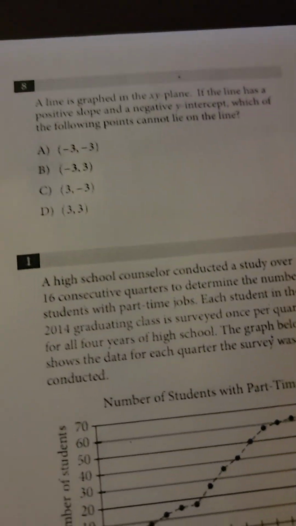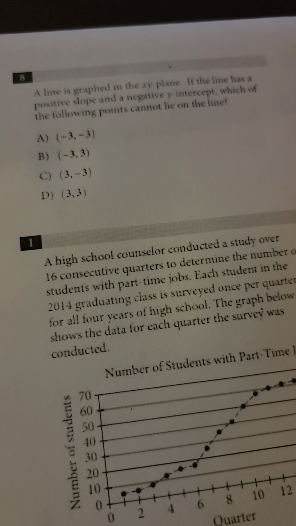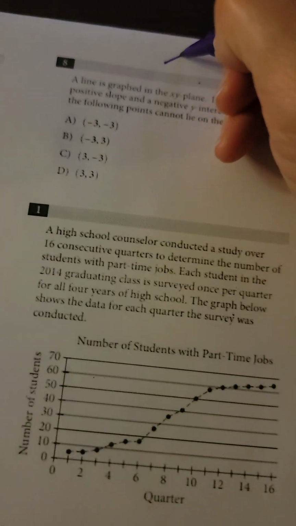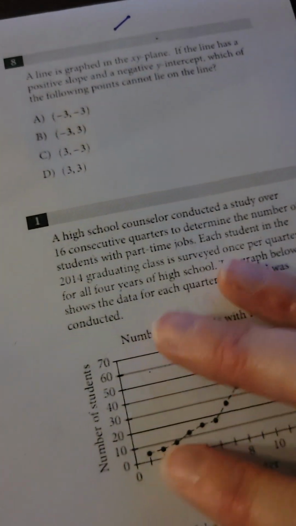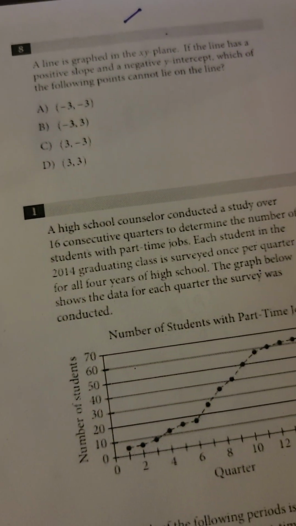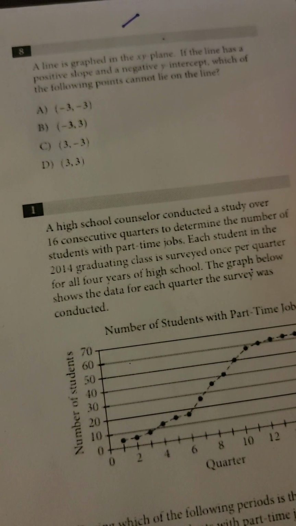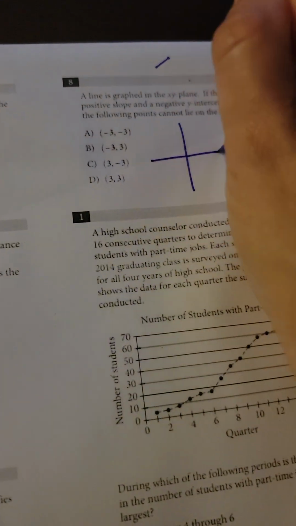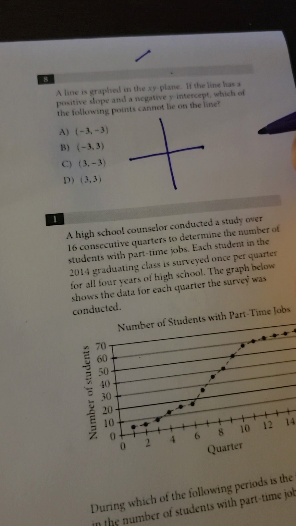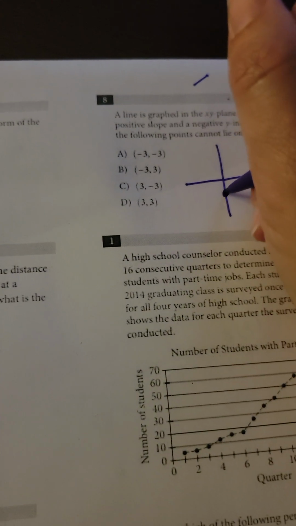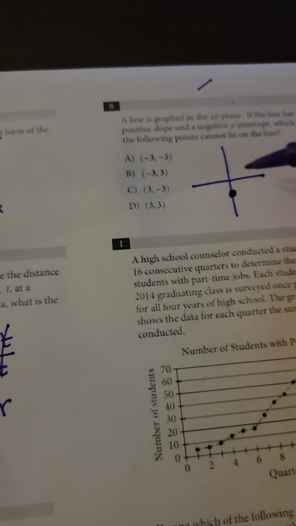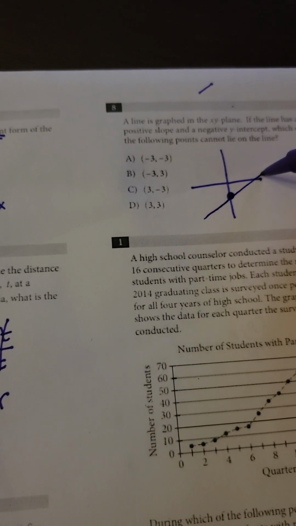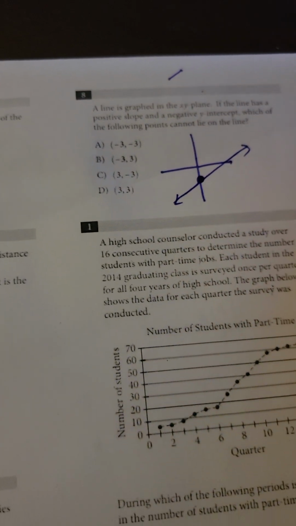All right, number 8. A line is graphed in the xy plane. The line has a positive slope, so it's got to be going up from left to right like that, and a negative y-intercept. Which of the following points cannot lie on the line? They gave us 2 pieces of information. A negative y-intercept is somewhere down here, and a positive slope. So it'd have to look something like that.